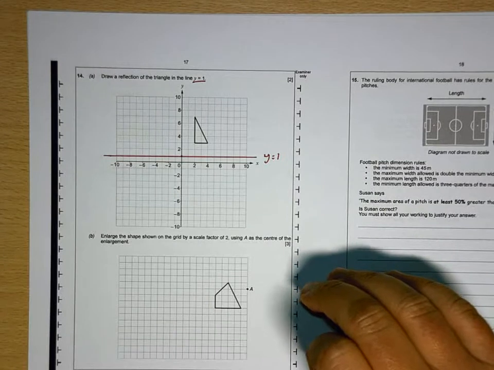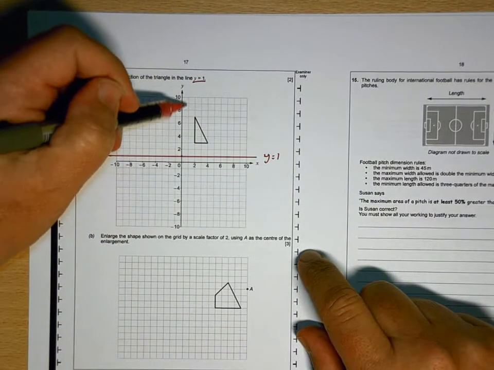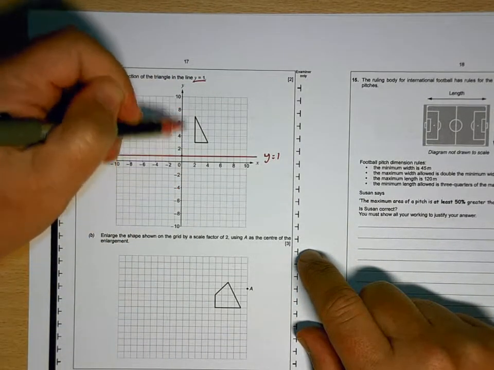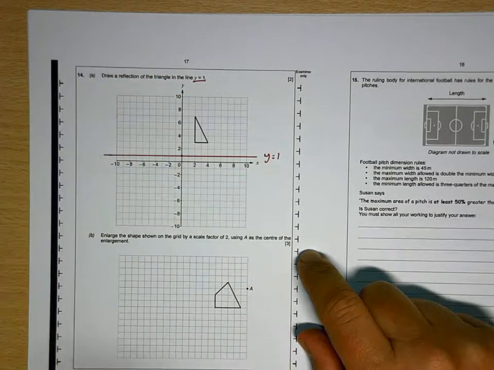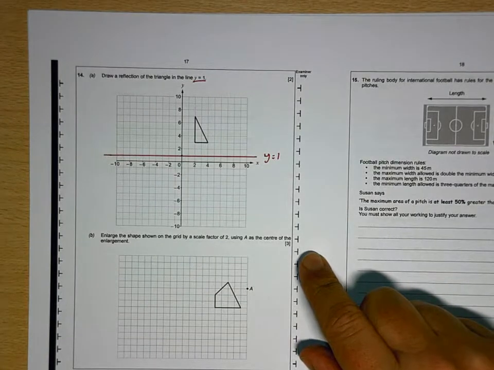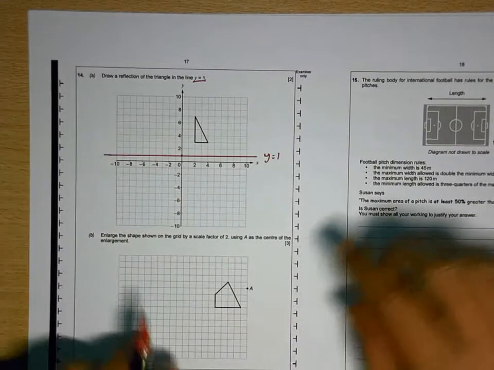Sometimes they'll ask you for the line x equals 1. Well, the line x equals 1 would be the vertical line which goes through x equals 1, because everything on that line, the x coordinate would be 1. Anyway, that's what we need to do.